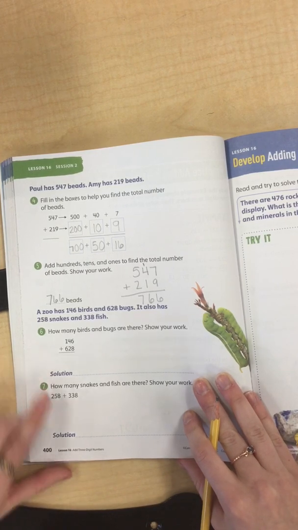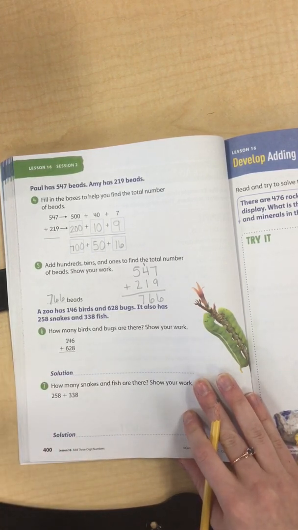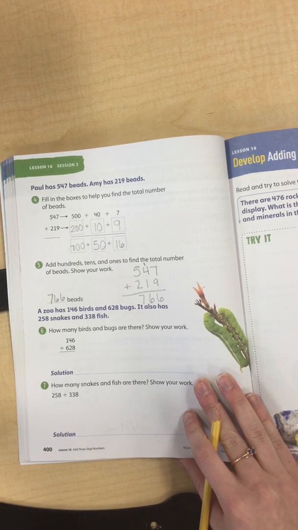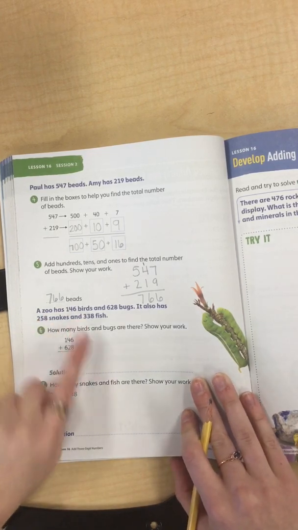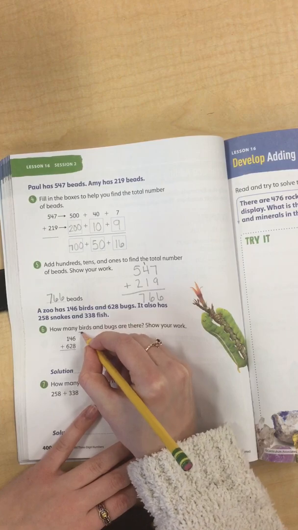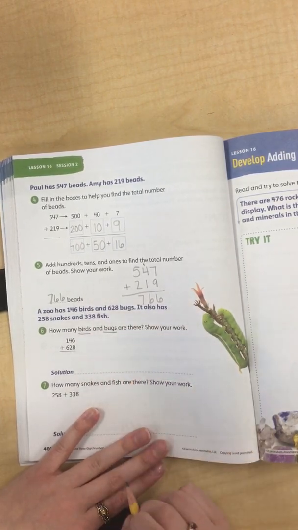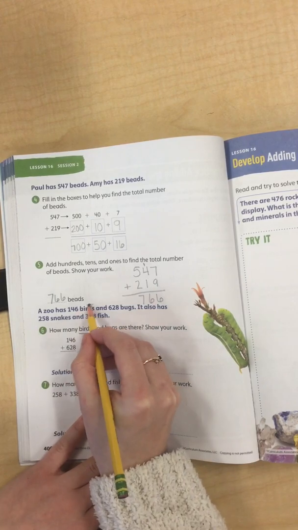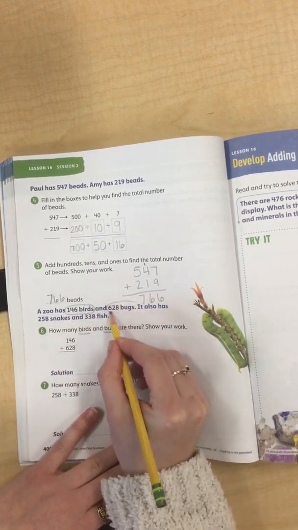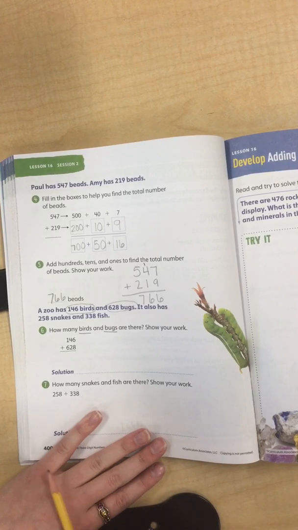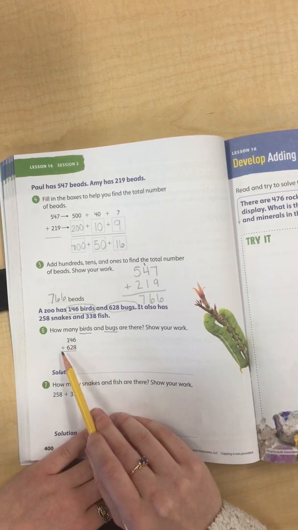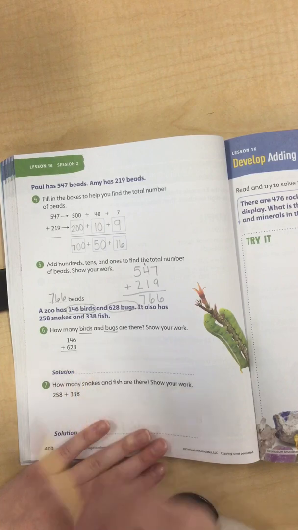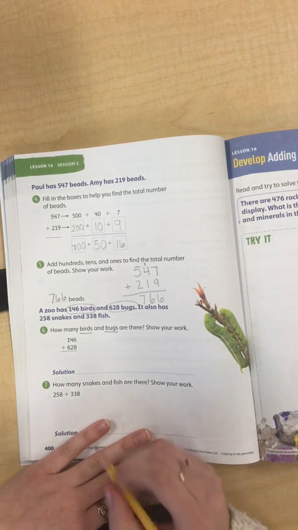All right, number 6. It says a zoo has 146 birds and 628 bugs. It also has 258 snakes and 338 fish. How many birds and bugs are there? Show your work. They gave us lots of information in here, but they only asked us about birds and bugs. So the only numbers I'm going to pay attention to are my birds and my bugs. So I have 146 plus 628. They went ahead and they stacked it for us. So all we have to do is solve.